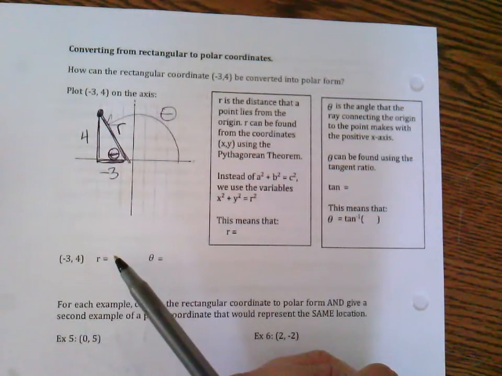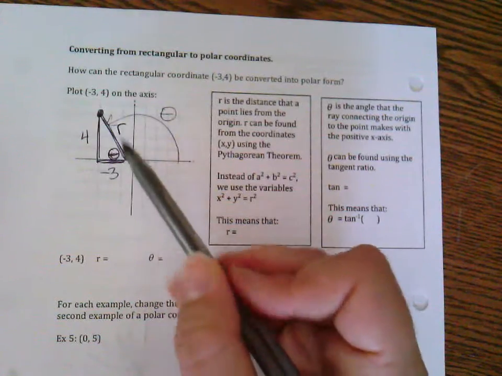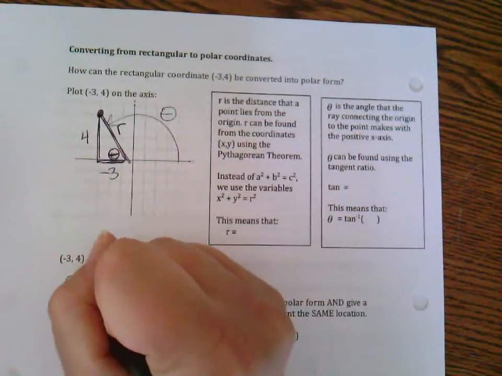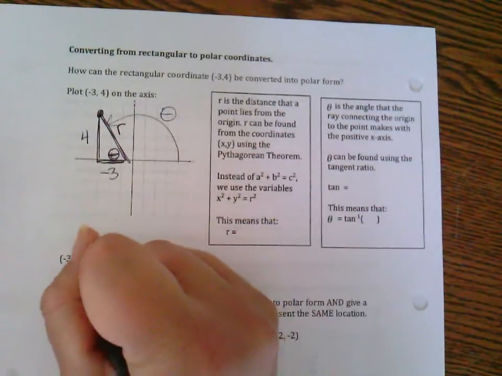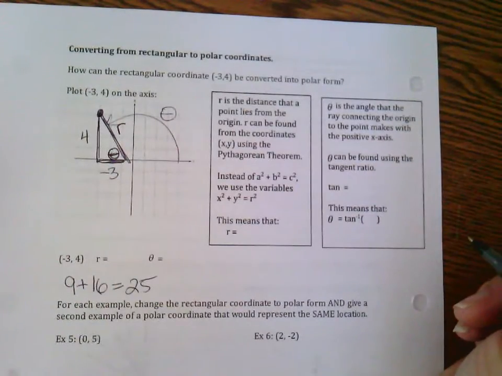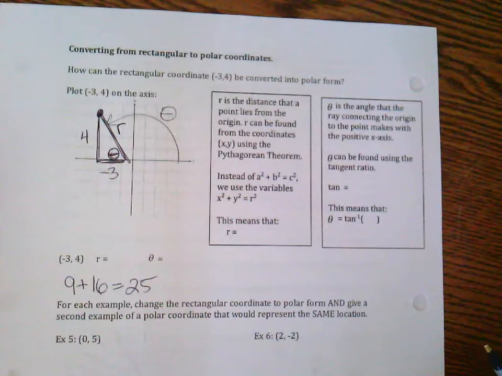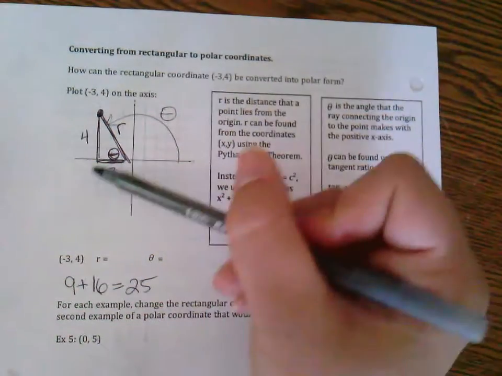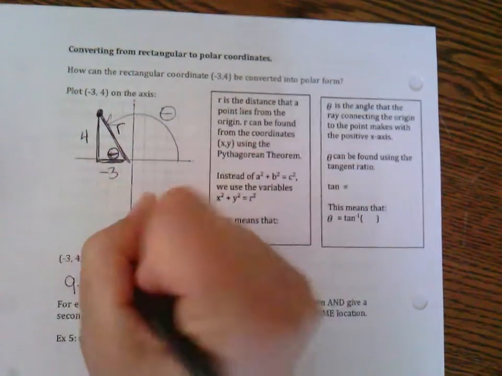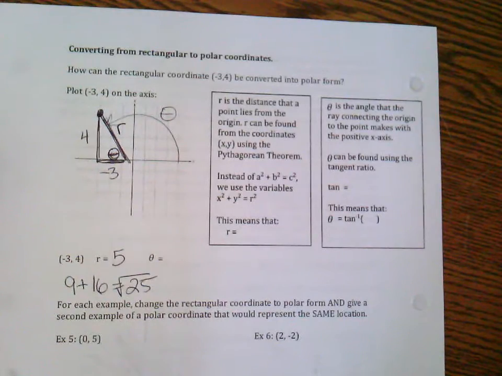So to find r, you're just going to do a squared plus b squared and then take the square root because r is the hypotenuse. So 3 squared is 9 plus 4 squared is 16. So together they're 25. Yeah, but -3 times -3 as a distance is still +9 because it's a side of a triangle. So negative times negative. But the square root gives me an r value of 5.